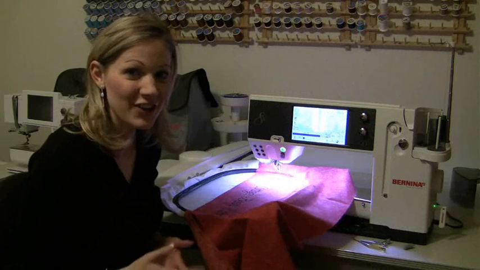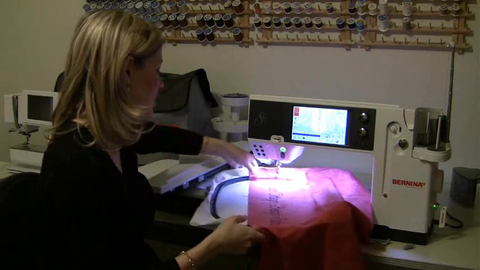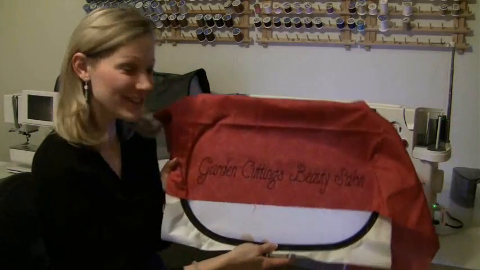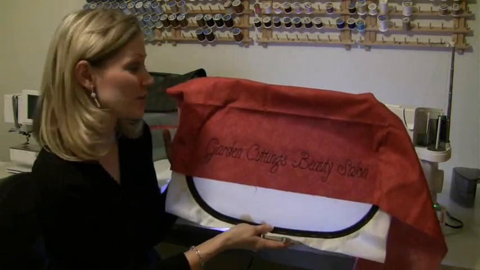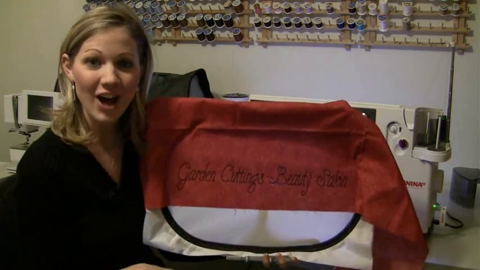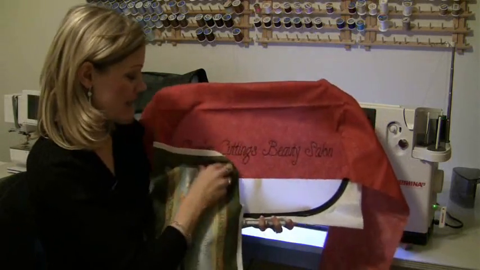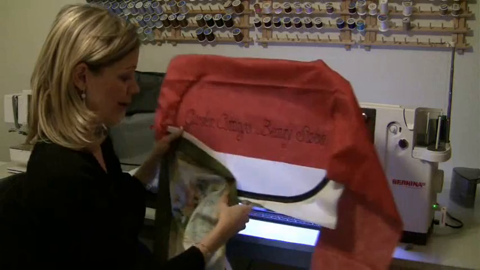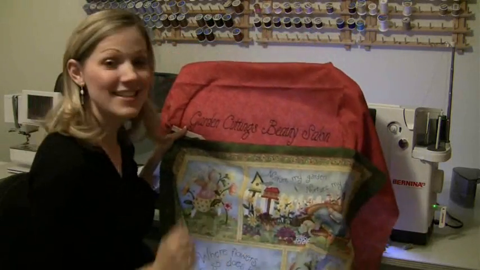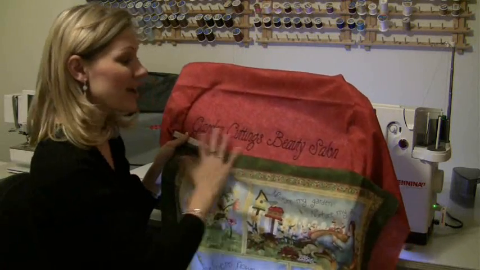Okay, I sent the design to my machine and stitched it out. It just finished stitching, so I'm going to take the hoop off my machine and show you what it looks like. It looks beautiful. The lettering is really, really pretty. It's stitched beautifully. It's a little bit lighter. It's not too heavy, which is what I was looking for, and it matches my quilt panel beautifully, just like that.